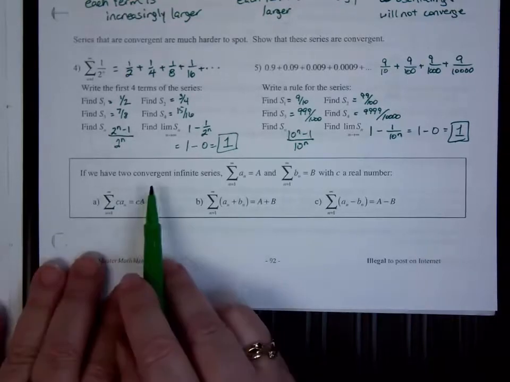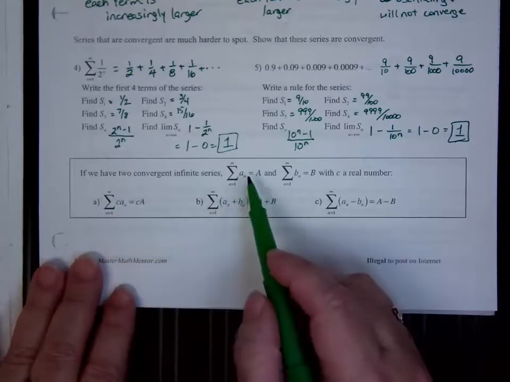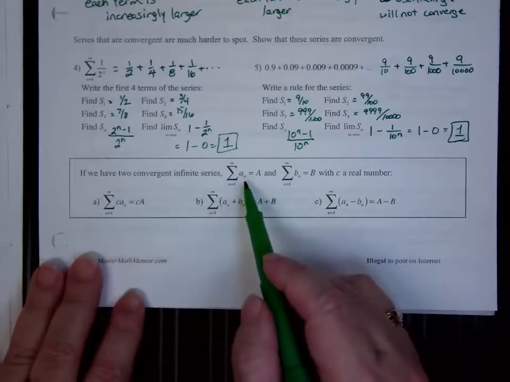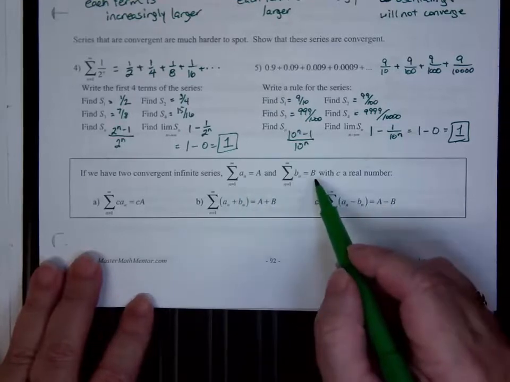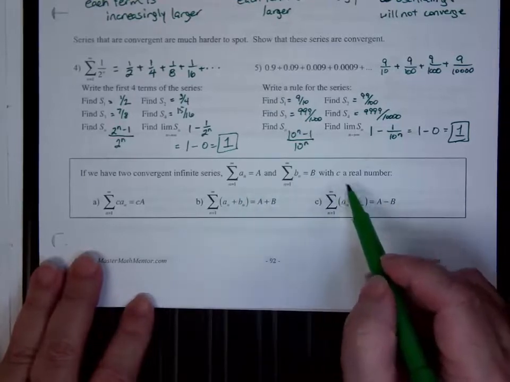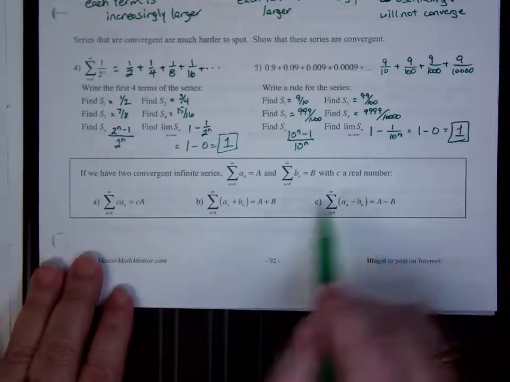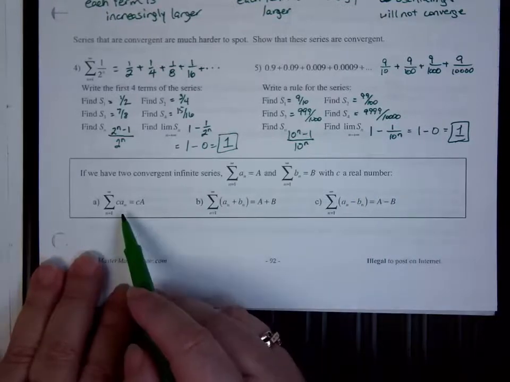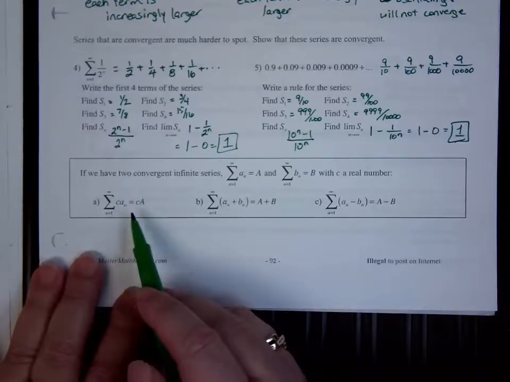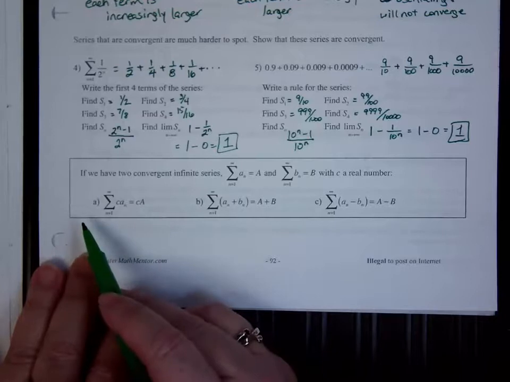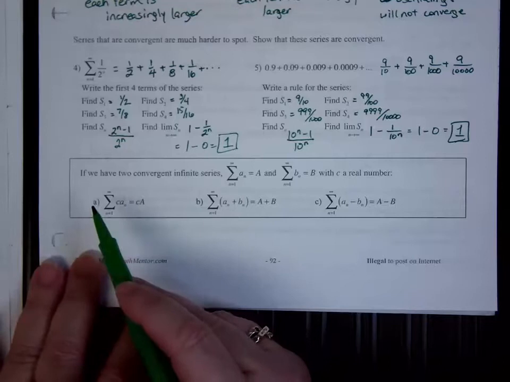It says if we have two convergent infinite series, in other words, this sequence a sub n adds up to be A, and this one b sub n adds up to be B, and then c is just a constant real number. First of all, look at this first one. If you put a c inside the summation, it's just c times the answer. So basically, like an integral, you can pull it out, okay? Because an integral actually is a form of a summation, if you think about it.